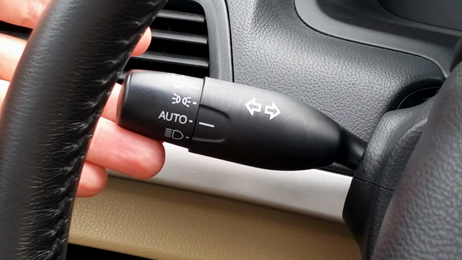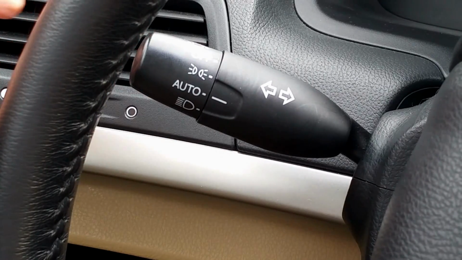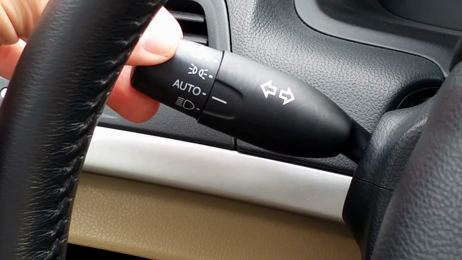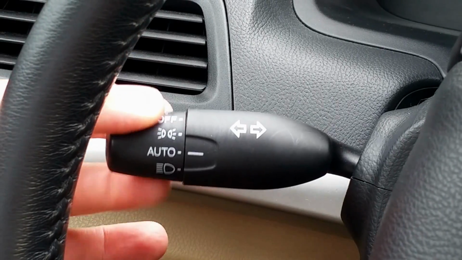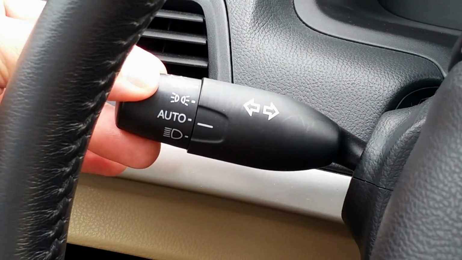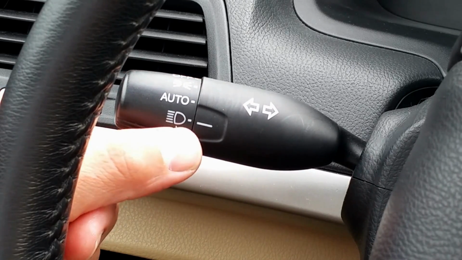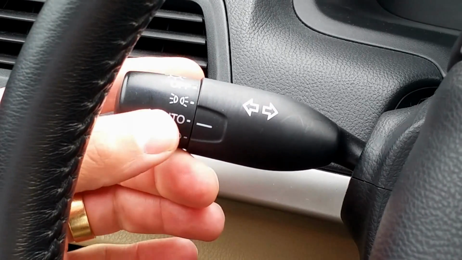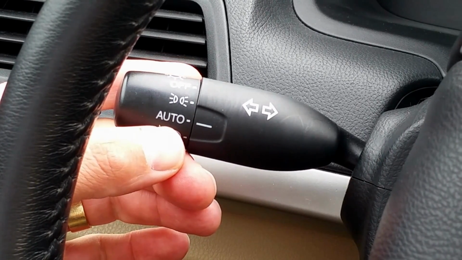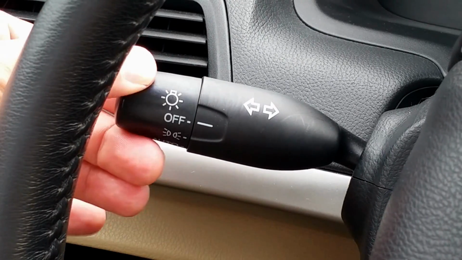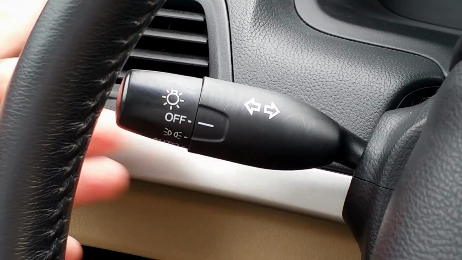Your turn signal stalk is here on the left side. Of course, flipping it up to the right does the right turn signal, down does the left turn signal. And then on the end of the stalk here, that's how you cut the headlights on manually. That allows the headlights to cut on automatically at night as the sun goes down. That's your parking lights, and that's off.